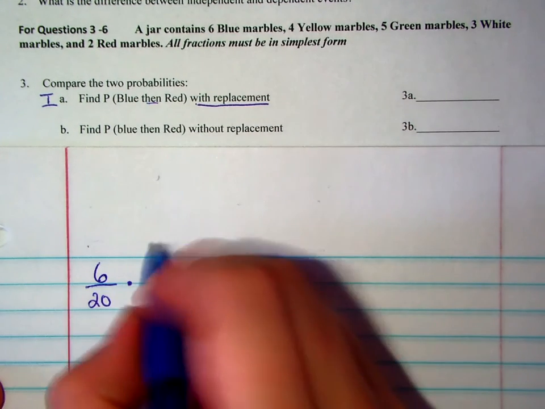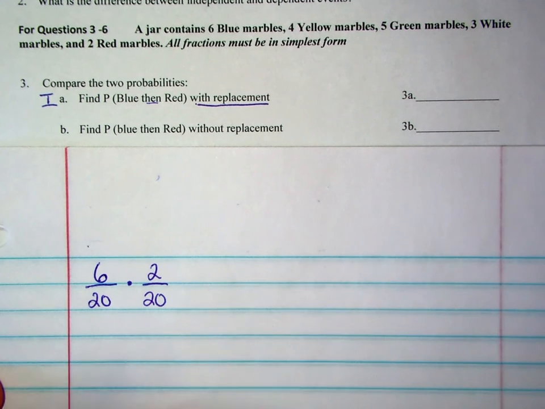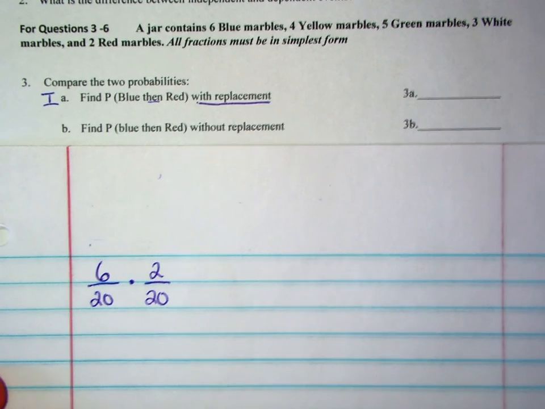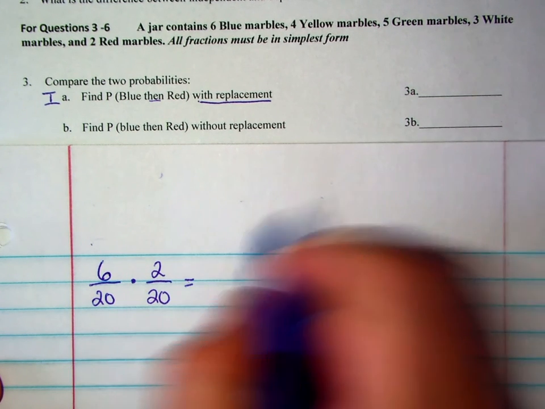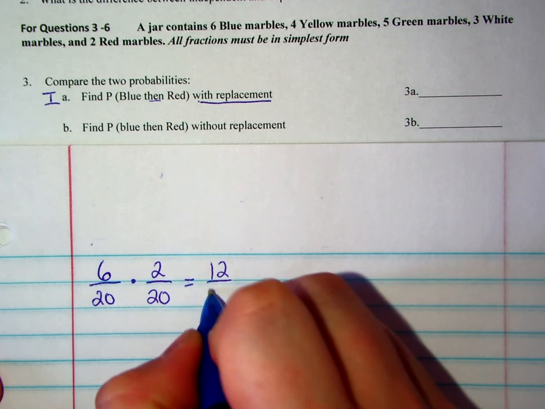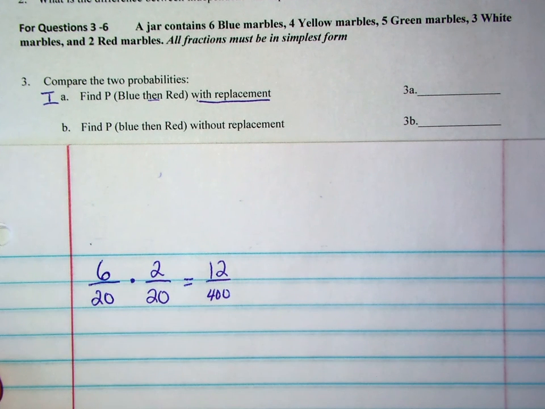I have 2 red marbles and still 20 marbles because we are doing this with replacement, which means I put the marble back in, my sample space does not change. Equals 12 over 400. Both of which are divisible by 4.